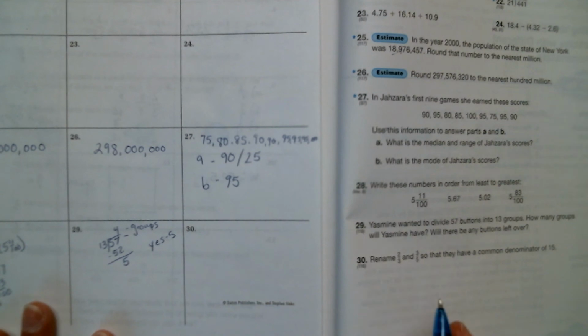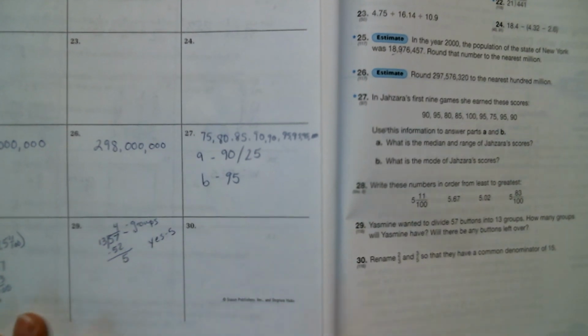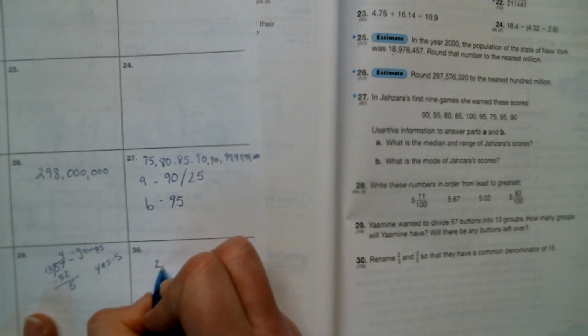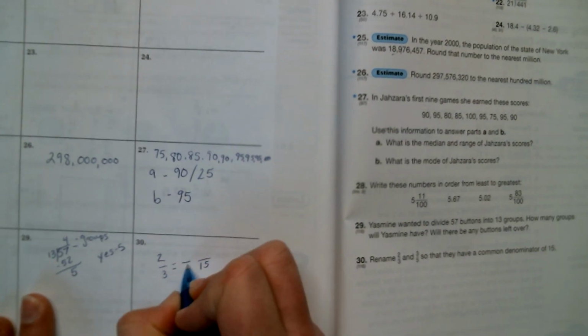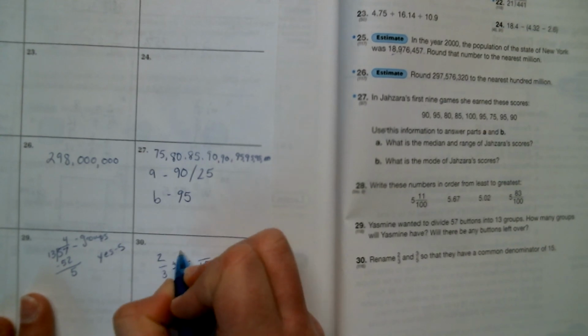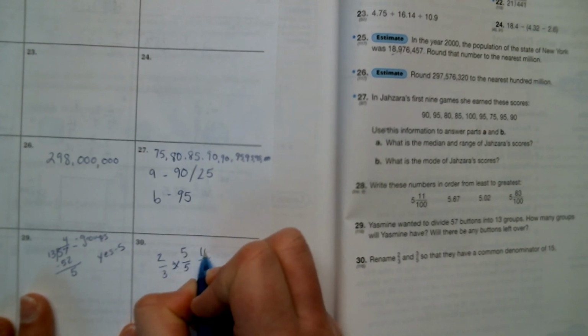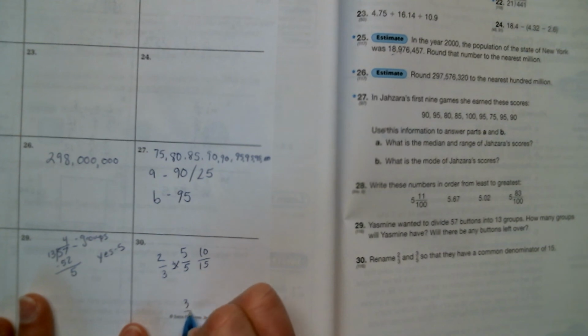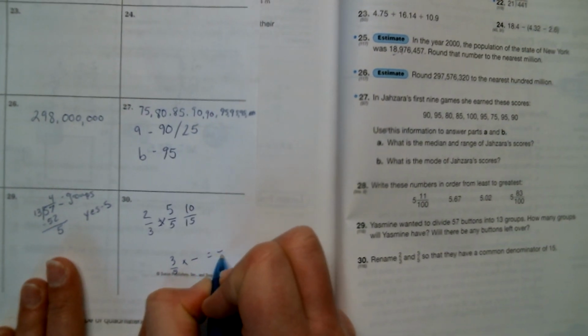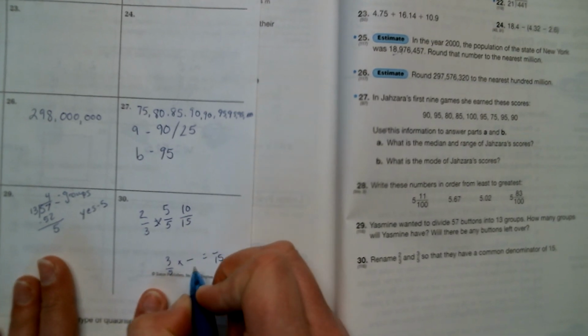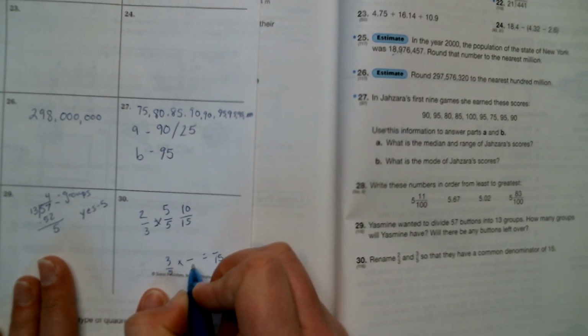5. Rename 2/3 and 3/5 so that they have a common denominator of 15. Okay, I'm going to try to get this in before my time runs out. 15 on the bottom. So we times it by 5, which means 10/15. And 3/5. Whoops, I got too close on the bottom there. And I'm going sideways because I'm trying to do this all squeezed in my desk. So make sure you're making it neat.